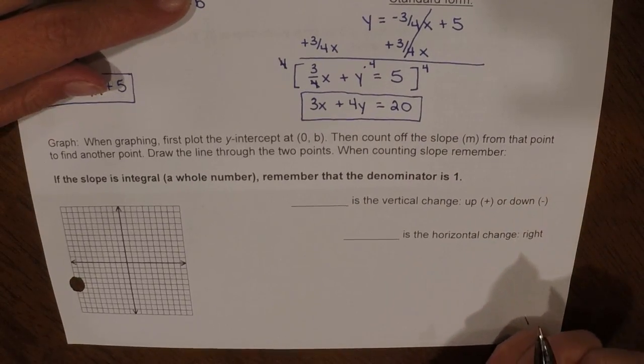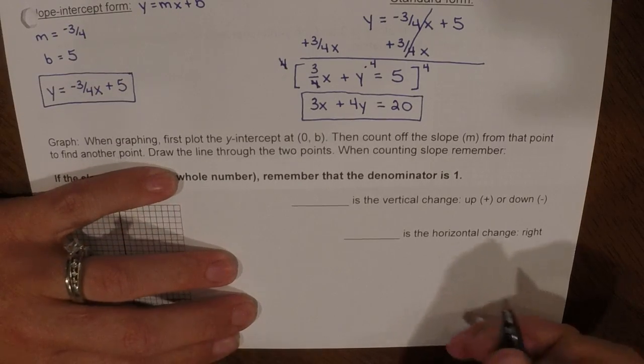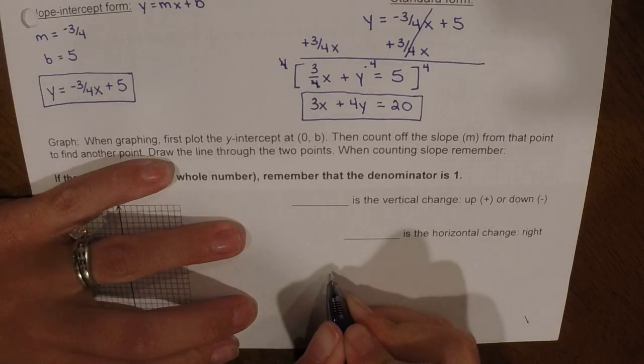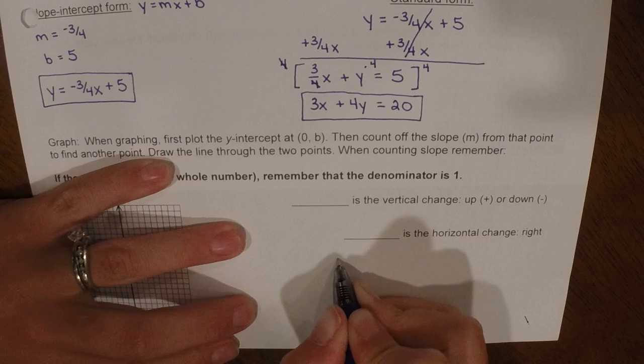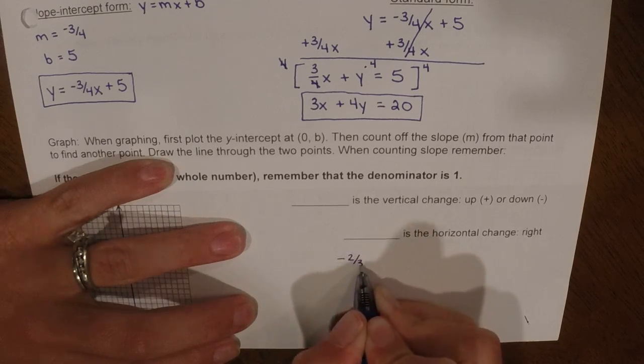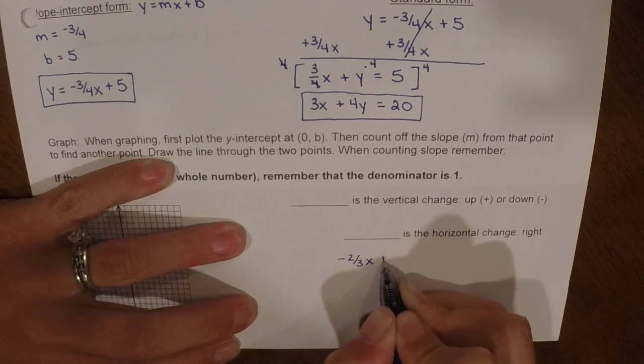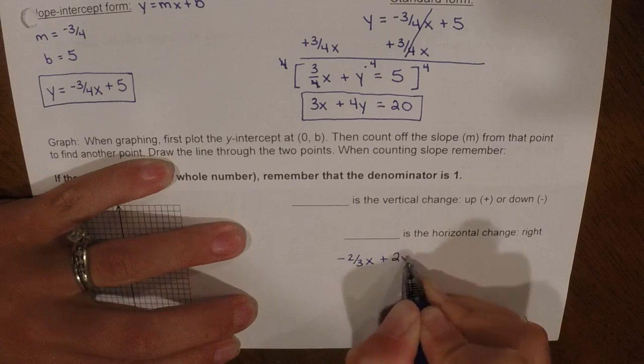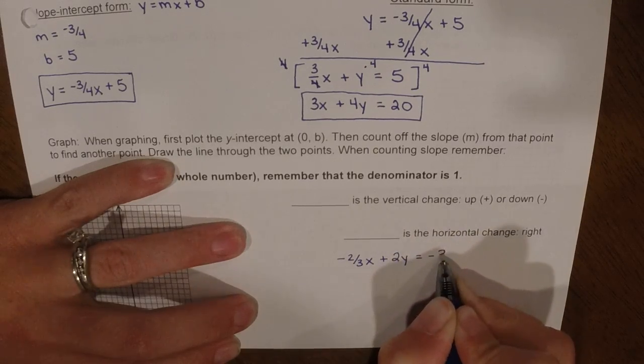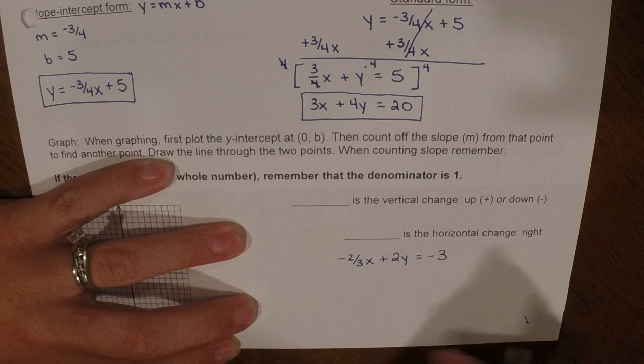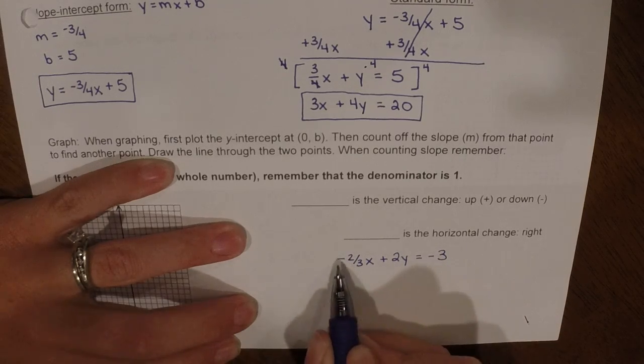So what are some things that might happen that make it a little bit harder? Let's come down here, and I'm just going to make up an equation. Let's say it ended up being negative 2/3 x plus 2y equals negative 3. Well, we still have a fraction, but we also have x being negative.